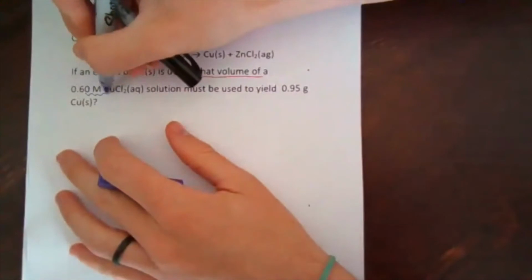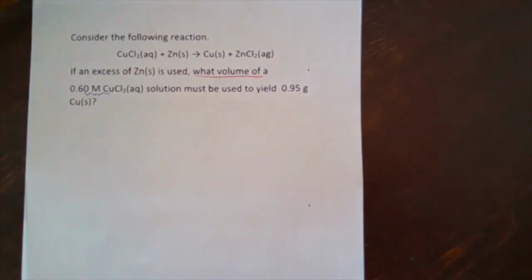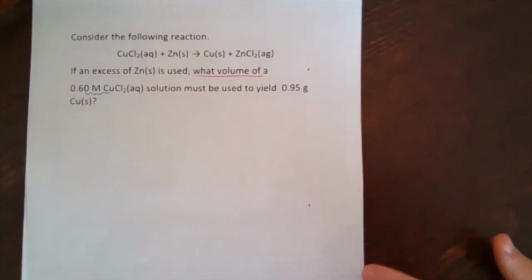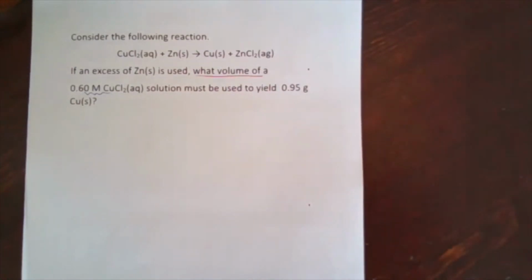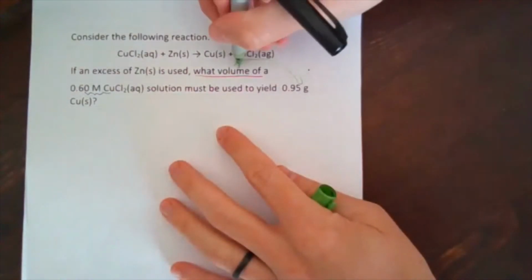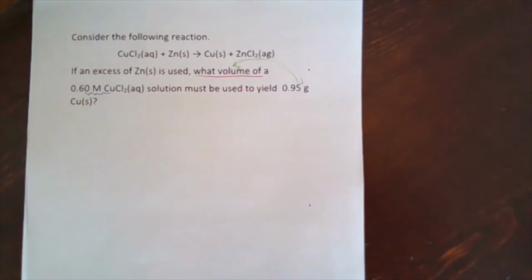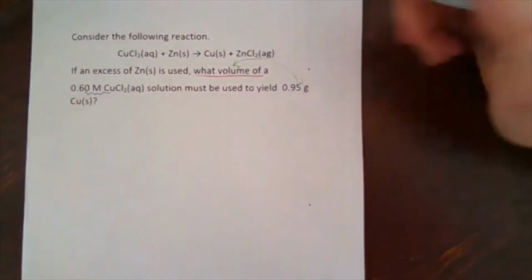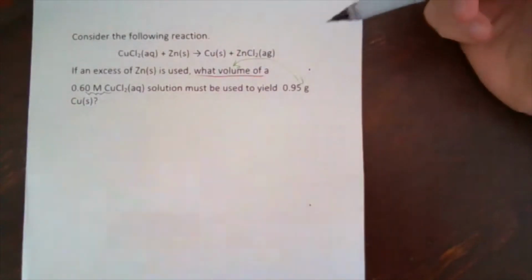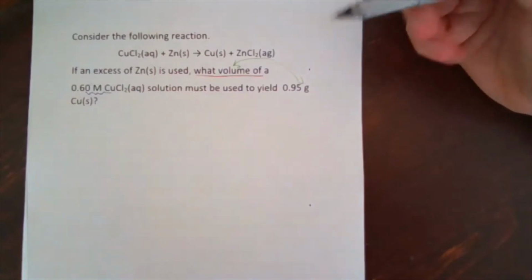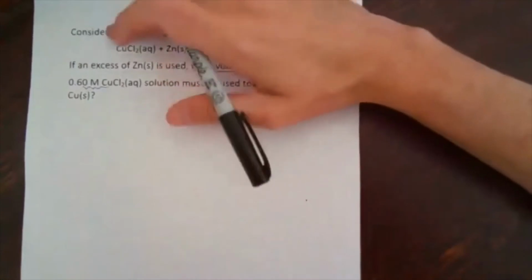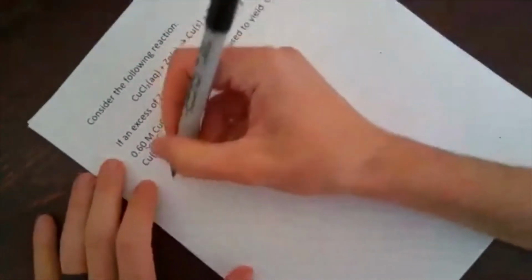Whereas this is a concentration. That is a ratio. And we see that capital M, that means molarity. That is a ratio. That means it's likely going to be used as a unit conversion as opposed to just a straight up amount. So these quantities right here, volume and the 0.95 grams, are more similar to each other. And so they are what are going to be our start and our end point. So we can see it's different substances, copper and copper 2 chloride. So that means we're going to need to do some stoichiometry to get that. And the relationship is going to be based on the balanced reaction coefficients.